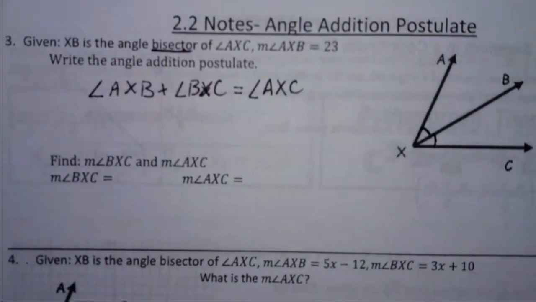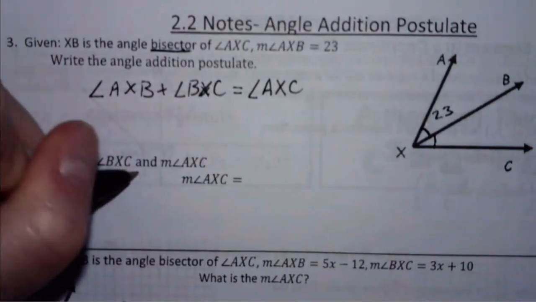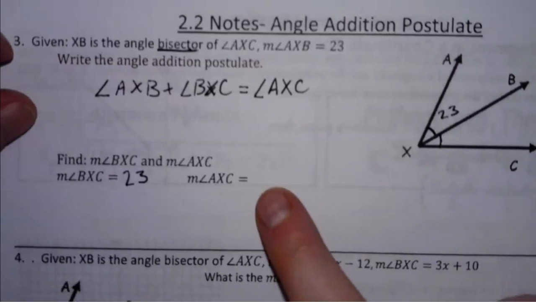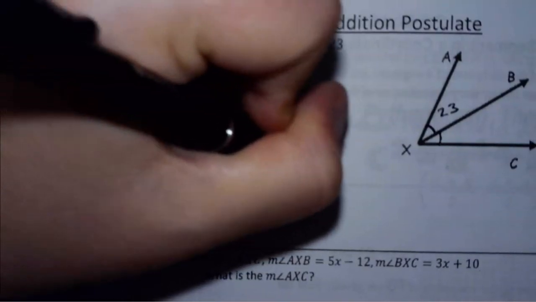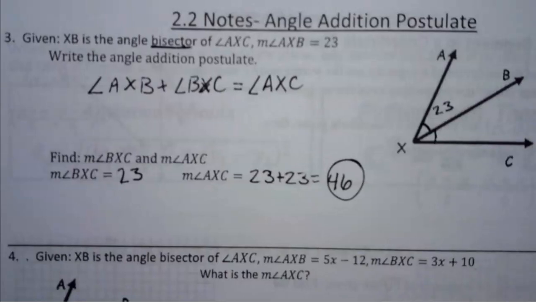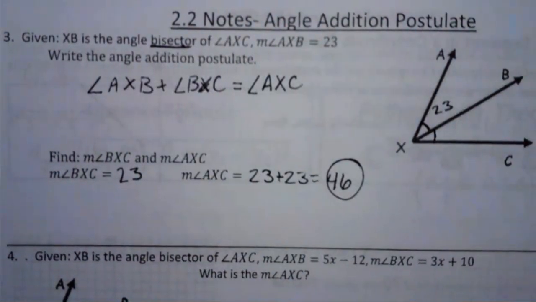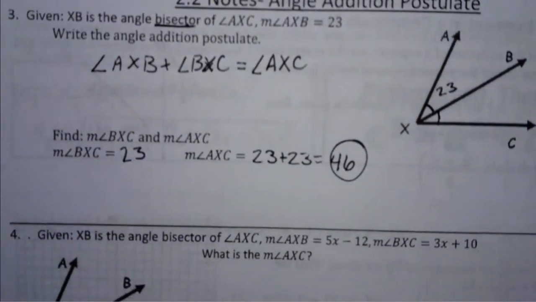All right. This is actually pretty easy, this part right here. We know that AXB is 23. And so it wants us to find BXC. Well, it's the same because they're equal to each other. It also wants us to find the whole thing. In order to do that, it's just 23 plus 23 equals 46. And that's the whole thing. Very easy because of that word bisector. All right, let's move on.